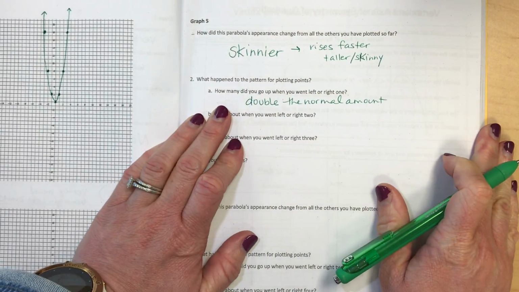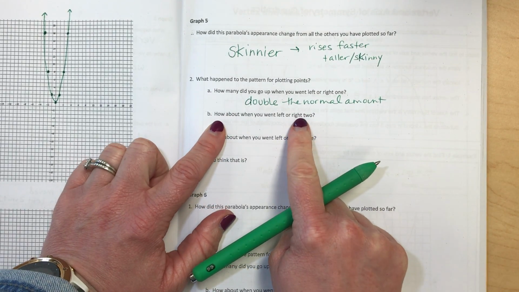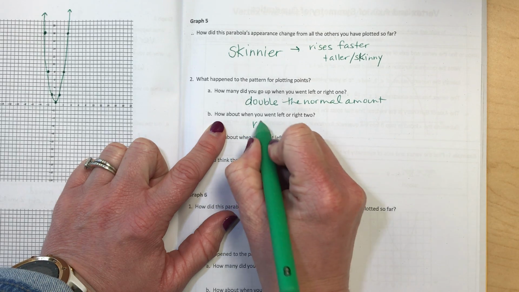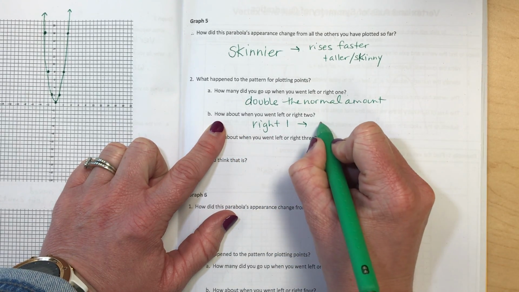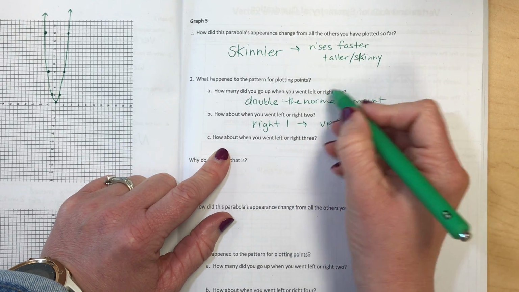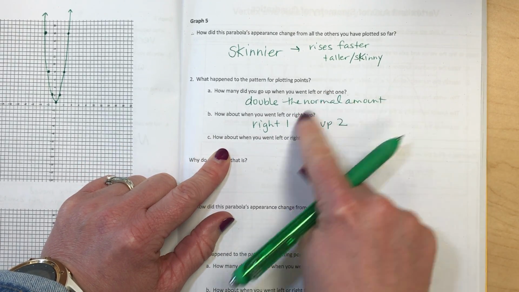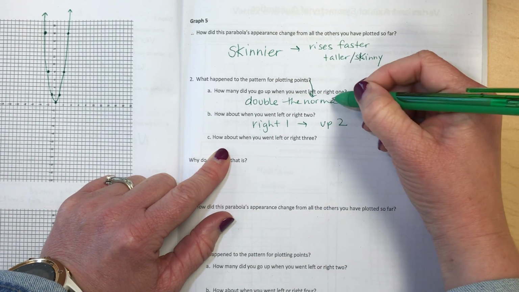So instead of going right 1 and up 1 squared, we went up 2. And then, actually, I should add this here because this was the 1. This should have gone up here. Sorry about that. So this is answered here, and this is answered here.